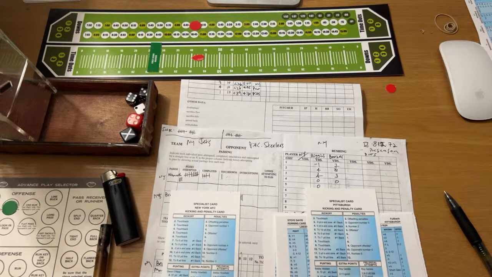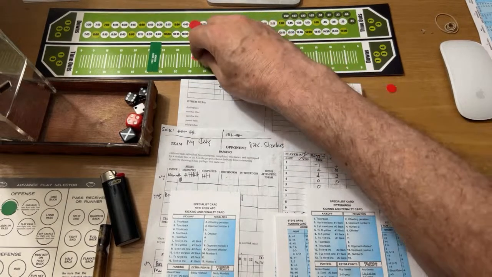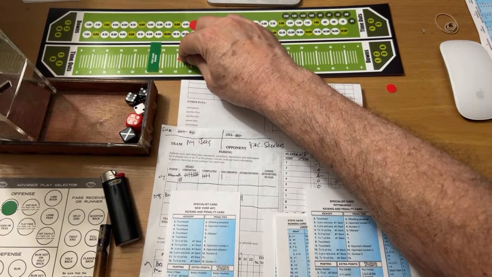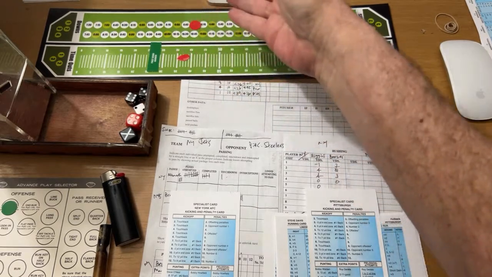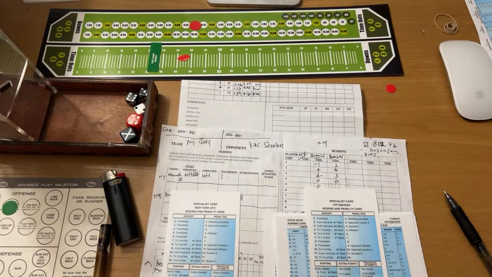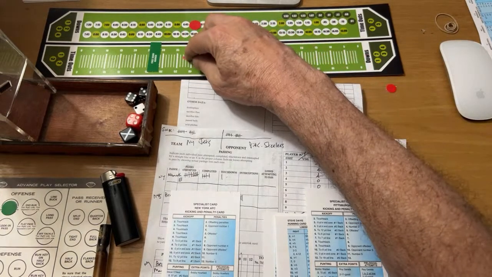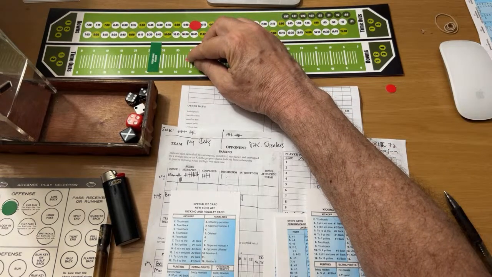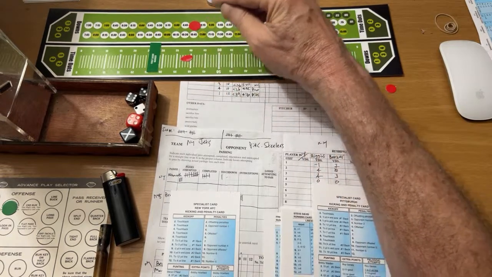Well, this was a first and 10. Offsides Jets, they'll take it. We'll move it up 5 yards and it's still first down. Or do we do it from the line of scrimmage? From the 39. I think you do it from the 39. Yeah. 1, 2, 3, 4, 5. That's what we'll do. Now that could be wrong.